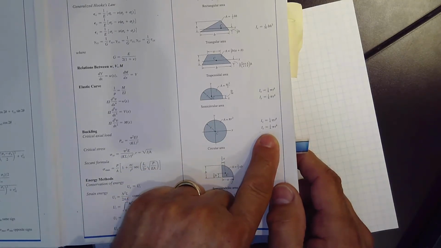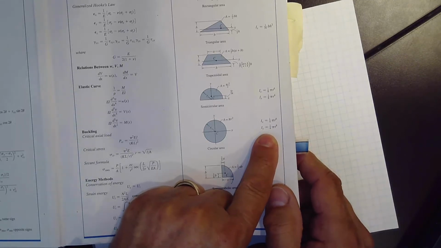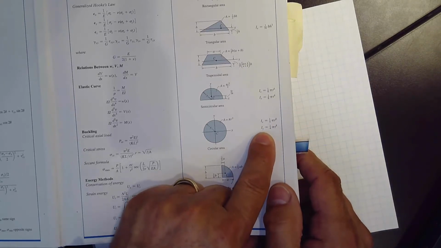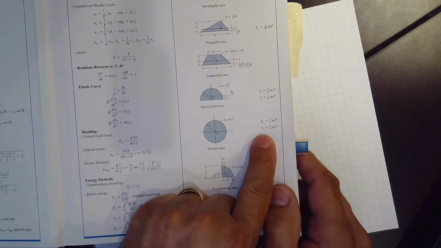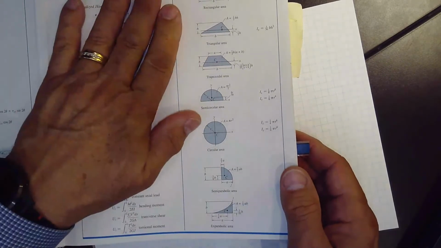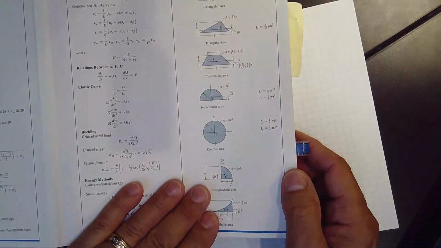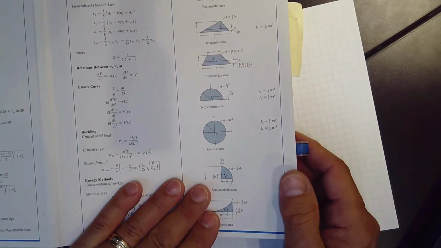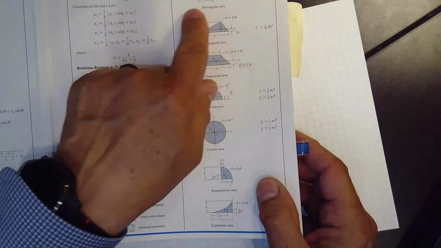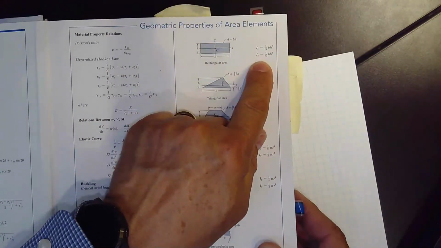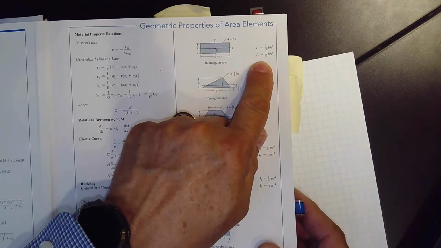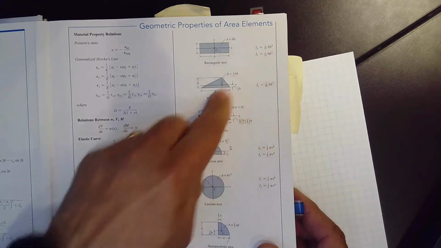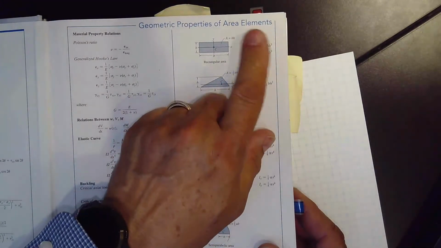Remember that we had polar moment of inertia of 1/2 pi r to the fourth. Well, if you take 1/4 and 1/4 and add them together, you get 1/2. So this table becomes really useful for the things we're doing. You're going to want to memorize a rectangle. Why? Because you're going to use it all the time. A lot. You might end up memorizing a circle too, but definitely remember a rectangle.